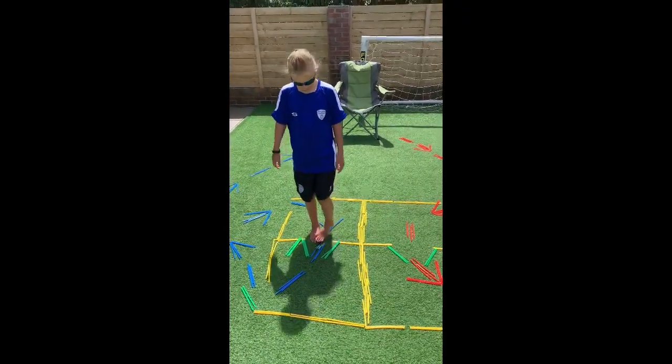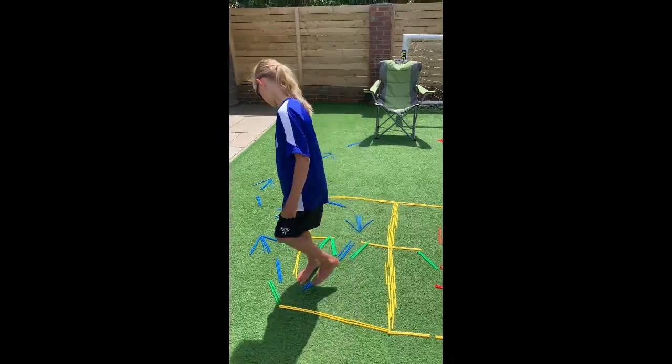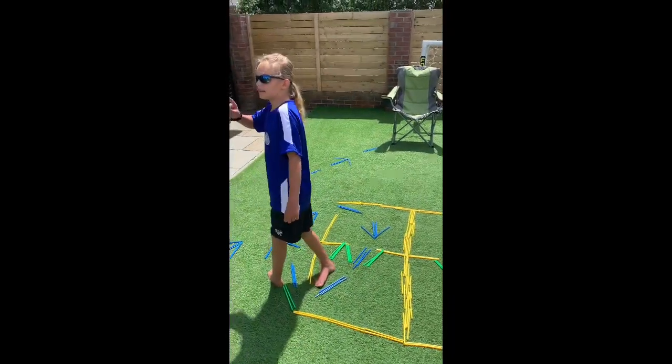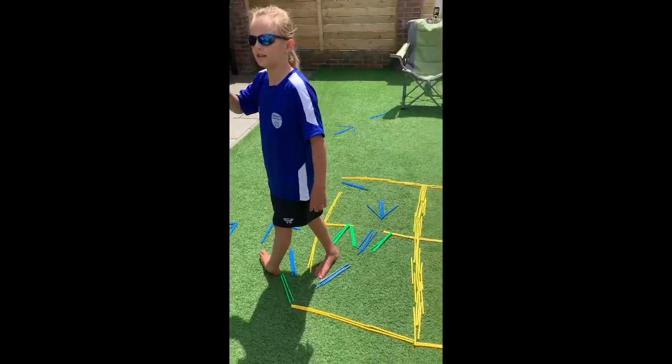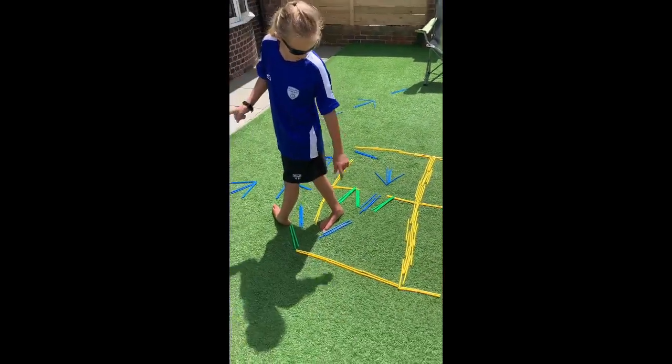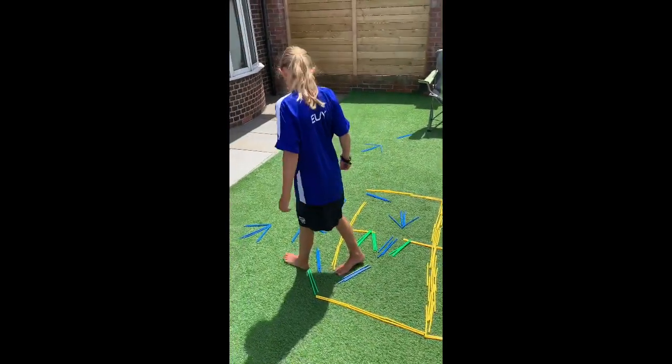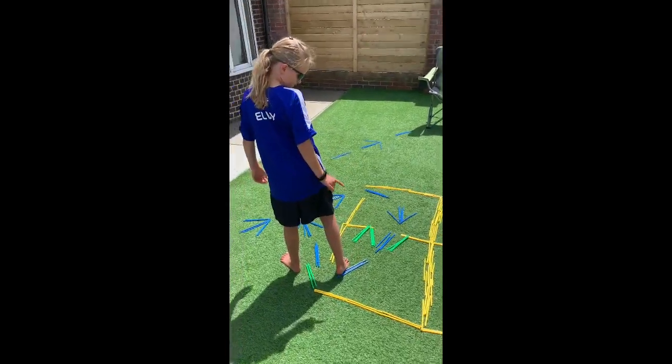Bicuspid valve. Okay, through the half moon. What's it called? The semi-lunar. Semi-lunar. Oh, we should have said that this is the ventricles. The left ventricle. The right ventricle.